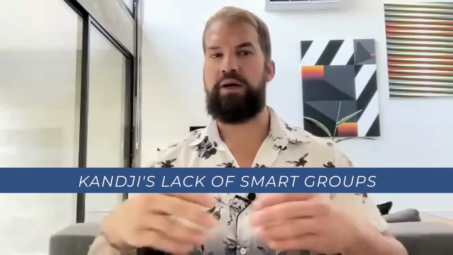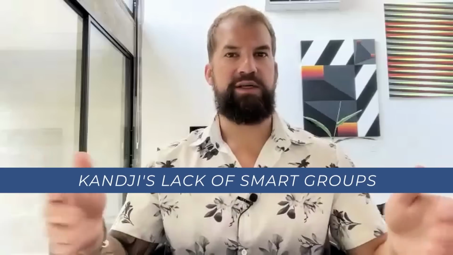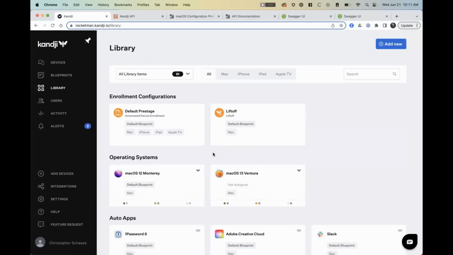Which brings me up to another limitation of why we kind of need this. And that limitation is there are no smart computer groups here. There are no smart groups at all within Kandji. So where we would normally, if we wanted to enforce this within Jamf, create a smart group to make sure that that application is on the device, instead, we set up an audit script, which is another way of doing things. But there are a lot of limitations when it comes to not being able to have smart computer groups.